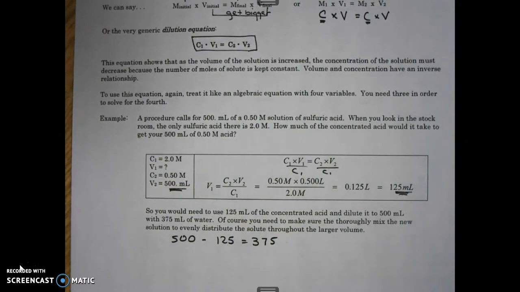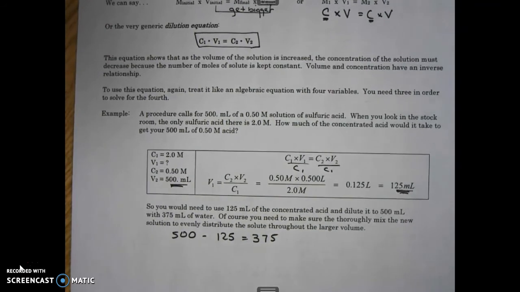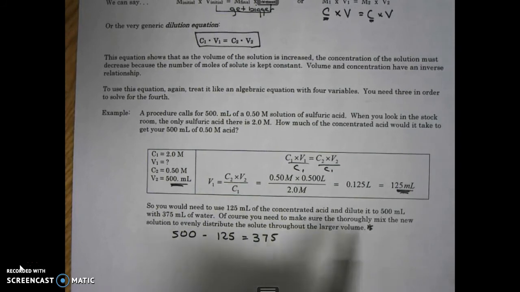So what would I do? I measure out my 125 milliliters in a large enough graduated cylinder, a 500 mil graduated cylinder, and then I'd add it the rest of the way with water till I got to my 500 mils. Then you want to make sure, of course, this last idea, you thoroughly mix it to evenly distribute the solute throughout the larger volume. So always make sure that you mix the dilution.